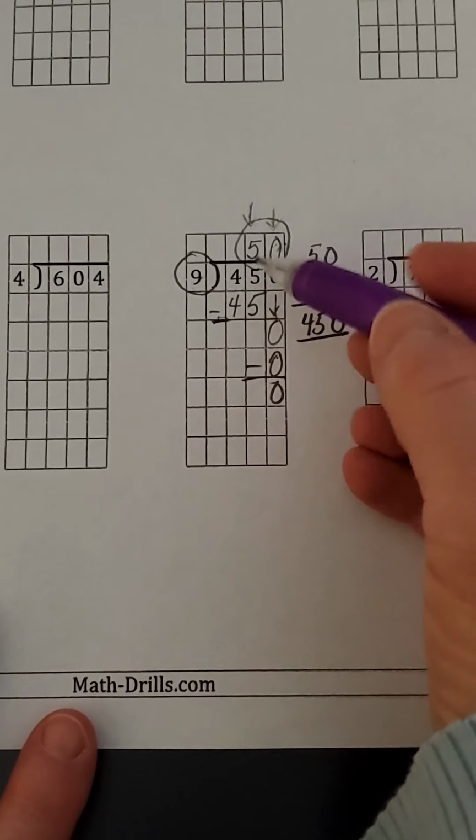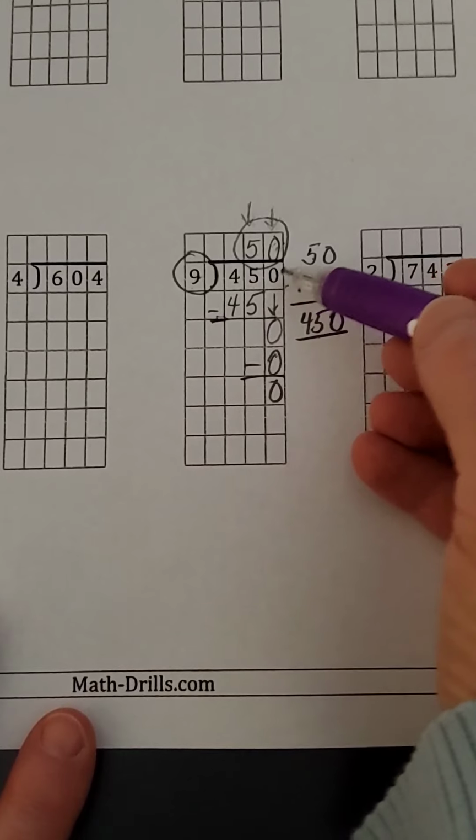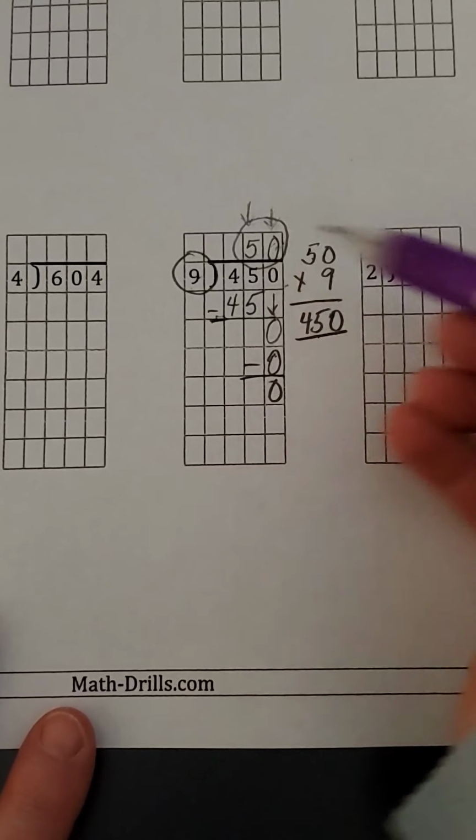So please, on the test, you will have some division problems that have zeros. Just remember, when you recognize the first part, that's great. You just have to make sure you have a 0 in the answer, okay?